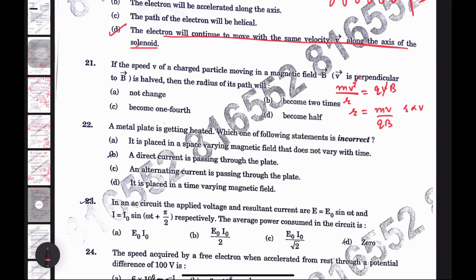Now it is written that the velocity is halved. Then what will be the value of the new radius? The new radius r dash is equal to m v dash upon qB, other factors remaining the same, so instead of writing v dash, we will write v by 2 because the velocity is halved. The new radius is also getting halved, so the correct option is that it will become half, so D is the right option.